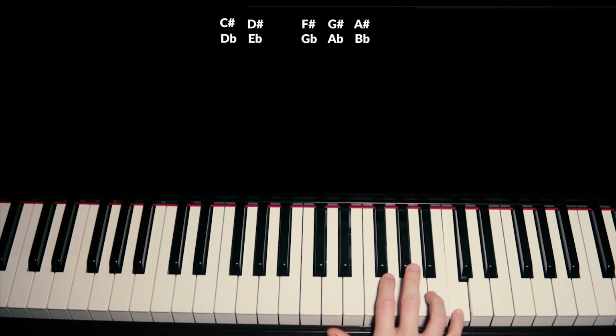You can use this theory to build a scale starting on any of the notes. So we can use these starting on C sharp, you could be on E flat, it doesn't matter.